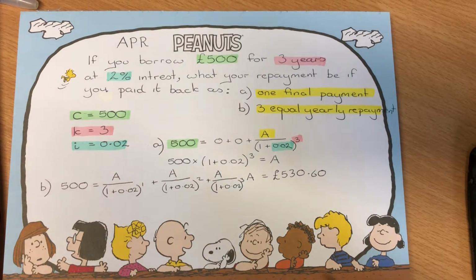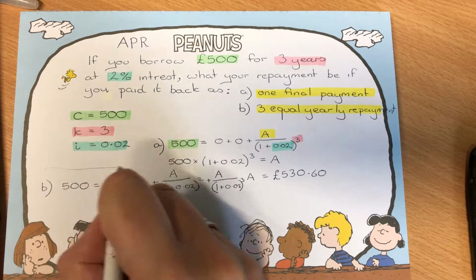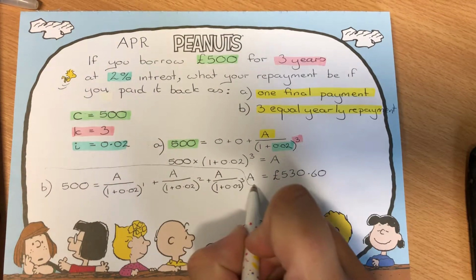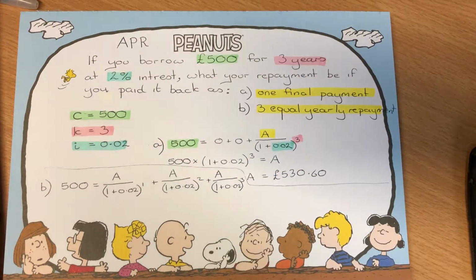Okay, so if we just make it slightly clearer that that's the previous question.